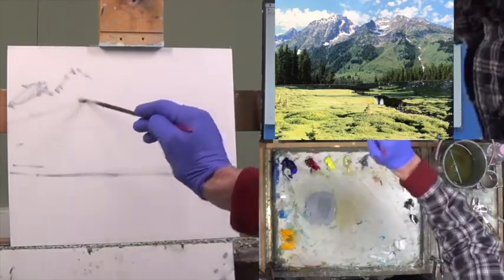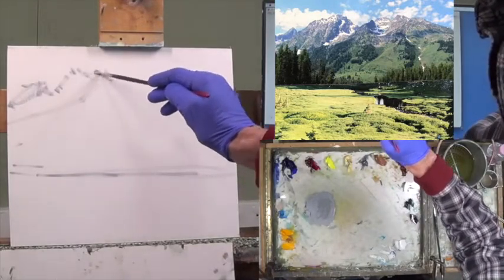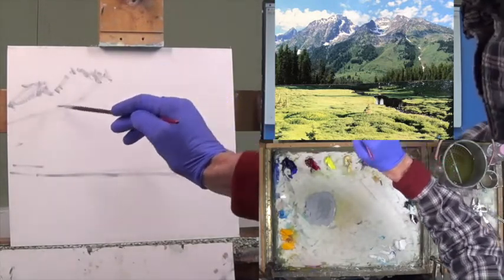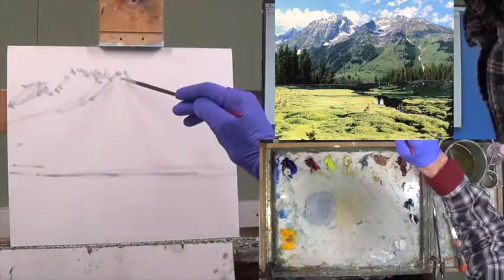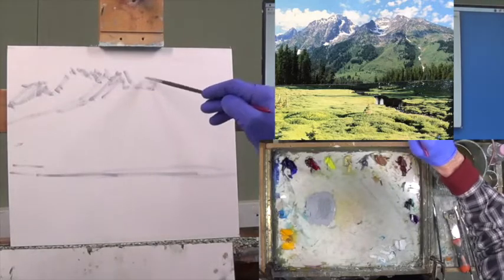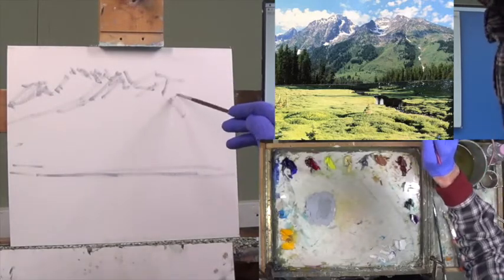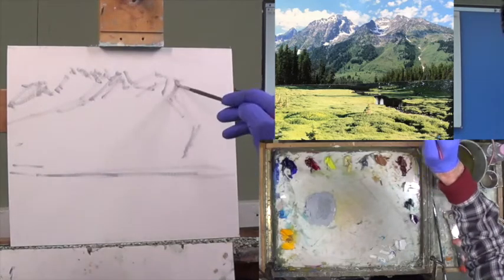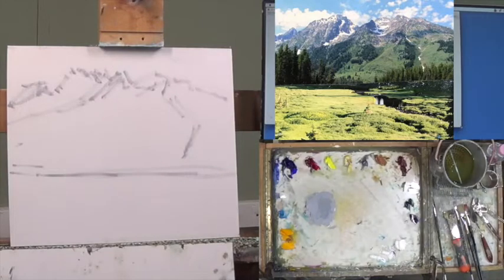I need a bigger stroke here. And then a big mountain coming here. So those are the mountains.